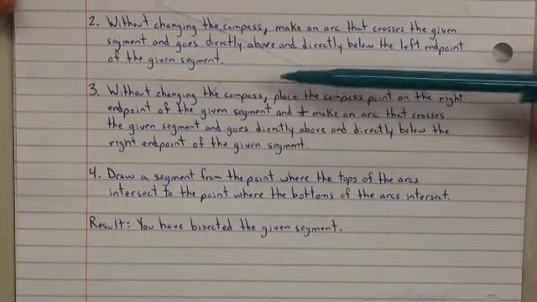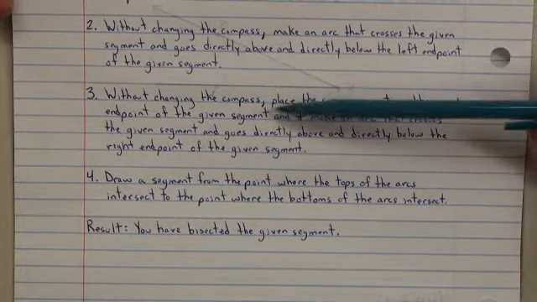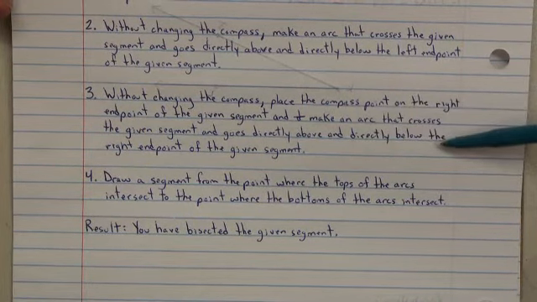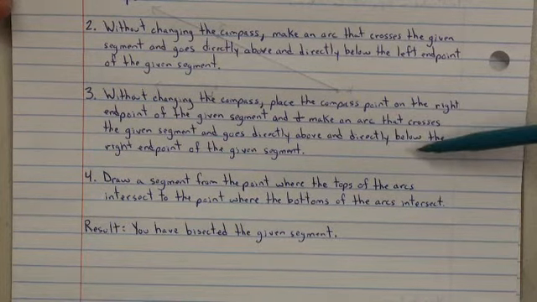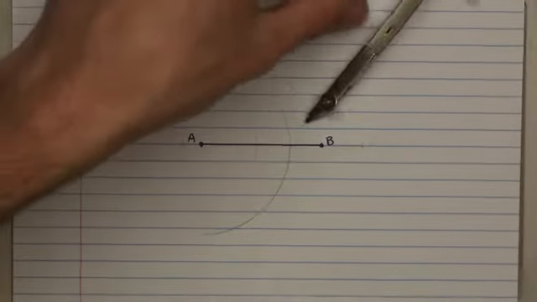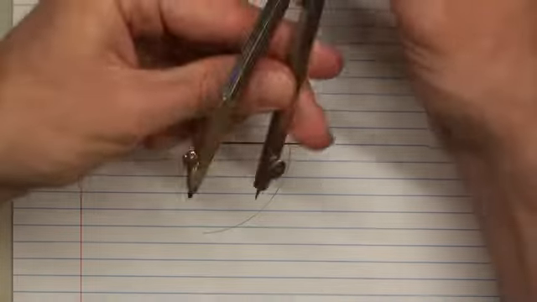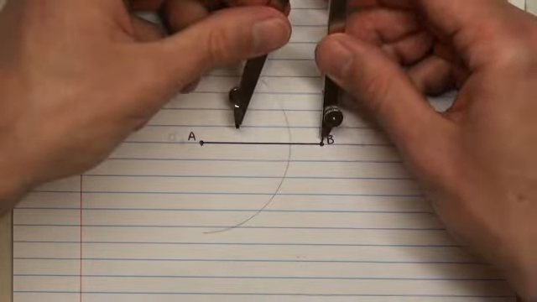Step 3, without changing the compass, place the compass point now on the right end point of the given segment and make an arc that crosses the given segment and goes directly above and directly below the right end point of the given segment. So essentially we're doing the same thing, but instead of putting the point on the left end point, we're turning this around and putting the point on the right end point.